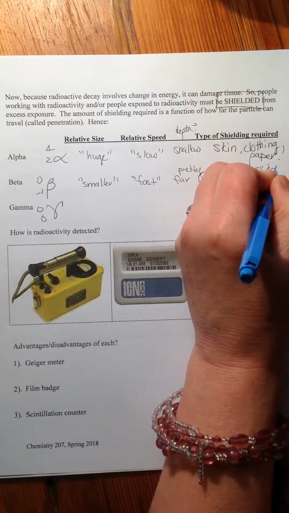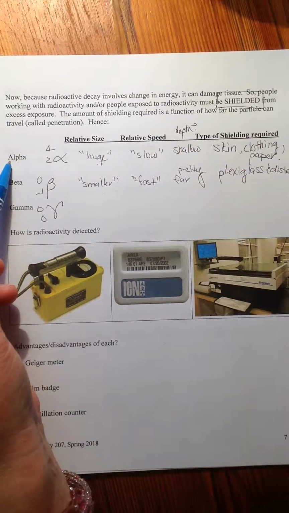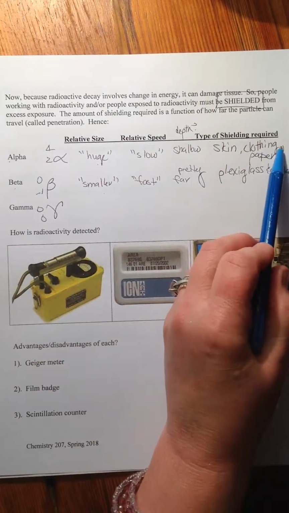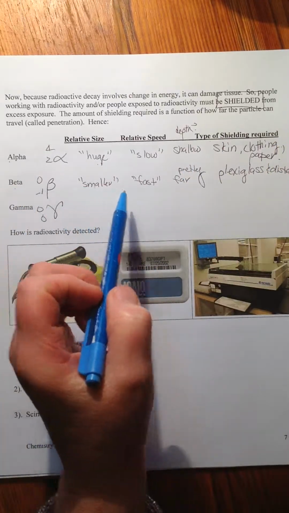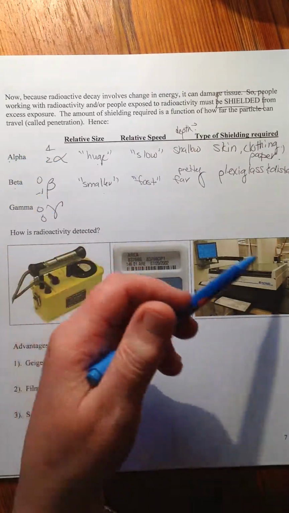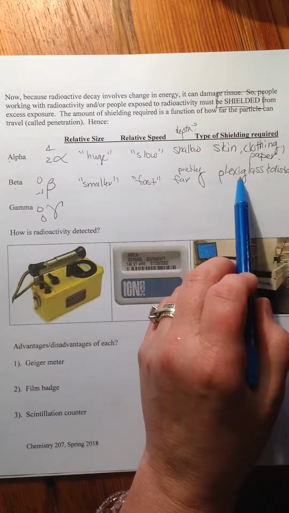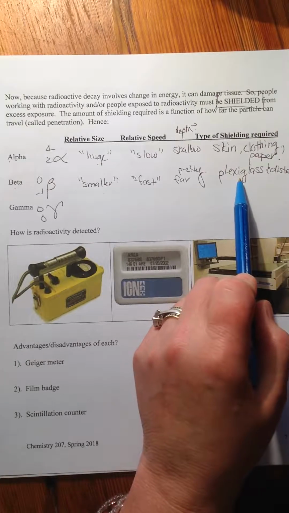Okay? Also, there is distance. Distance will shield you from alpha emitters, as well. But particularly for beta emitters, because they're smaller, they travel faster and farther, you want something more robust. So plexiglass, so you can actually see what it is that you're working with.